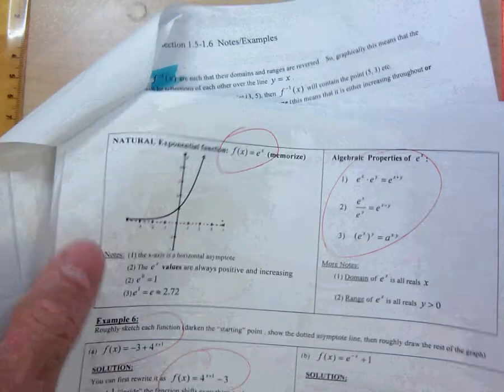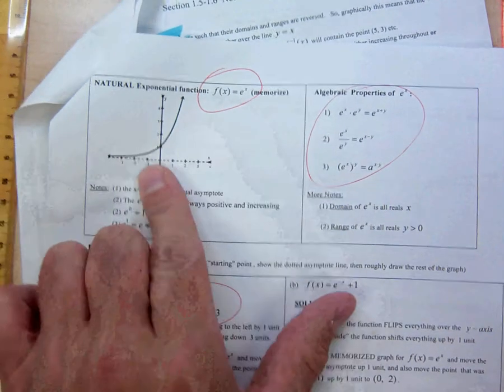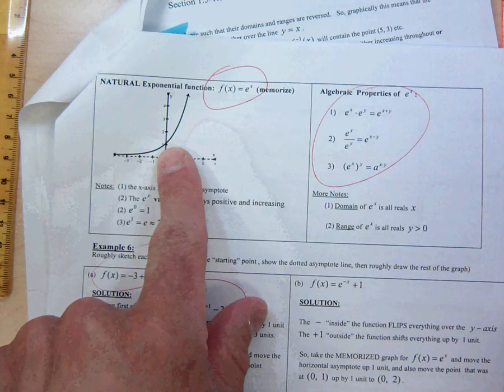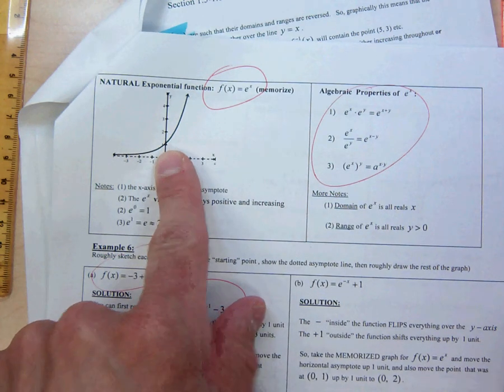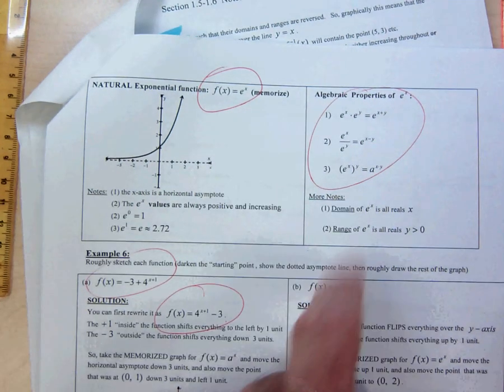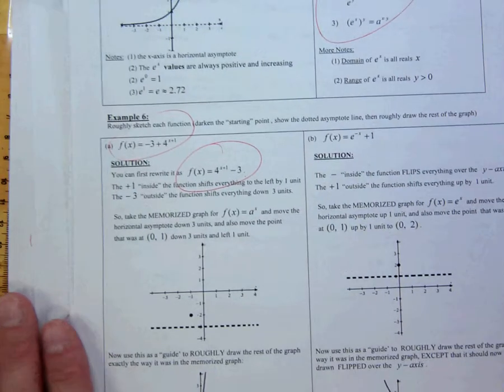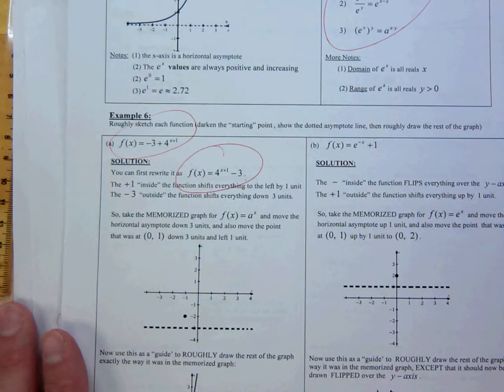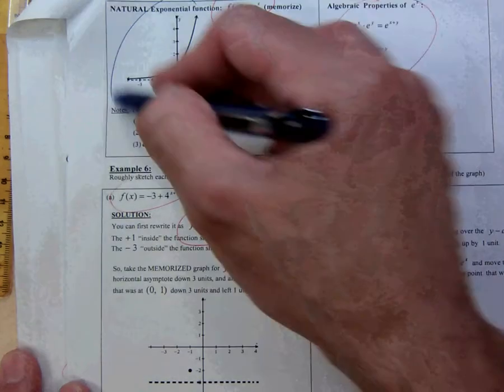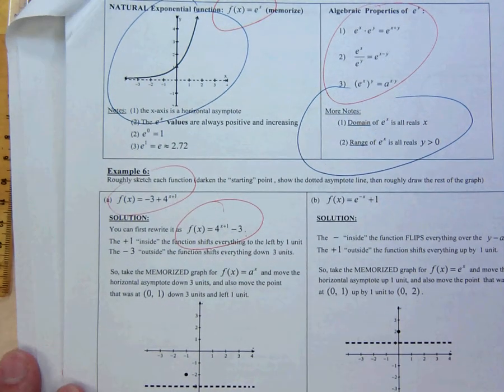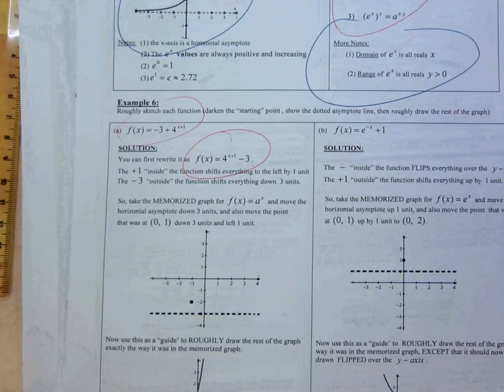And what did I say? E to the x, y equals e to the x works the same way. So that looks the same as what I was just going over. Yes? Got it? Okay, properties of exponents, again, those are Algebra 1. Very easy, right? And again, from the memorized graph, you can figure those out, can't you? Yes? Okay. All right, here's an example.